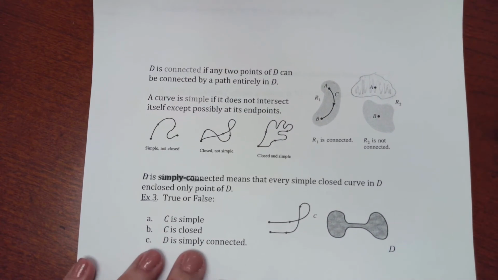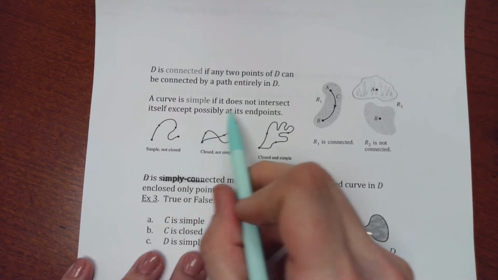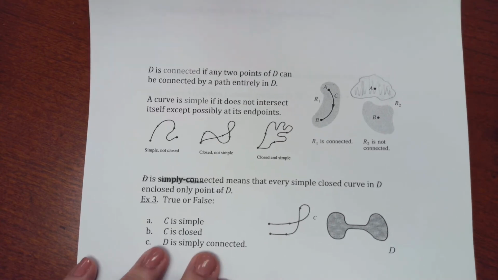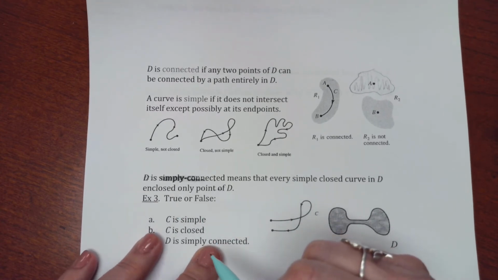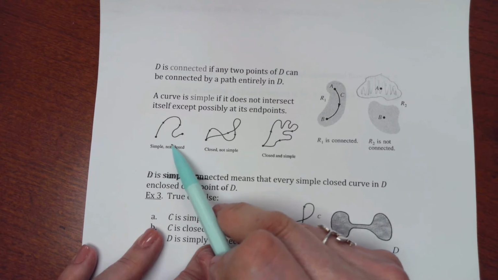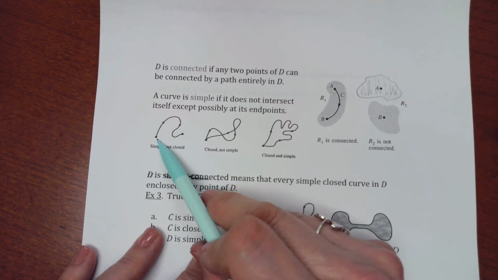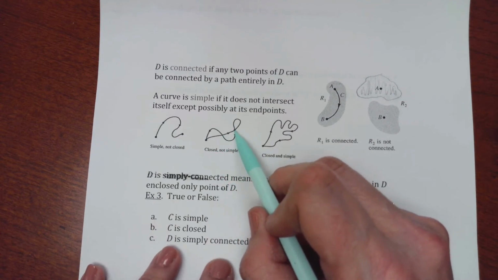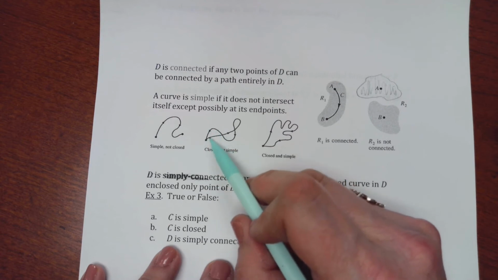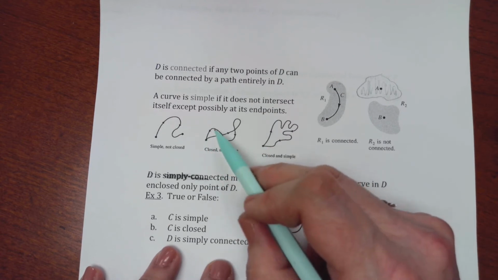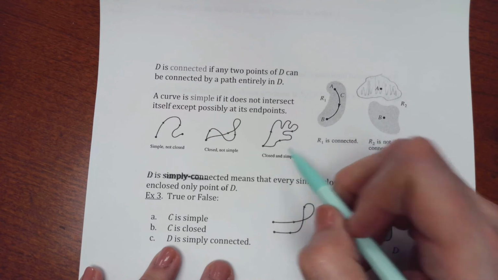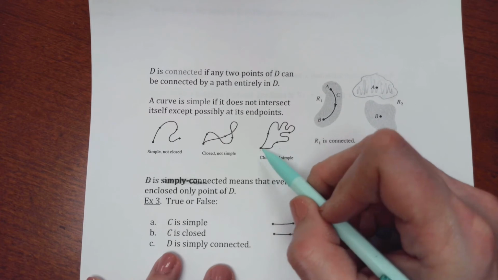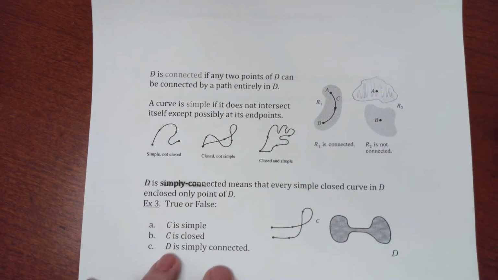All right, so next definition: a curve is called simple if it does not intersect itself, except possibly at its endpoints. So simple is when you don't cross over yourself. This one's simple, but it's not closed because it didn't connect back to itself. This one's not simple. It crosses itself in a couple places, but it is closed because it finished where it started. So this is kind of 2 definitions, simple and closed. And this one right here is both. It's closed and simple. Not only does it end where it starts, it's not crossing over itself. Okay, so those are those words.